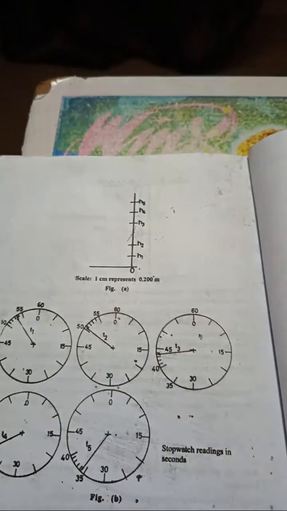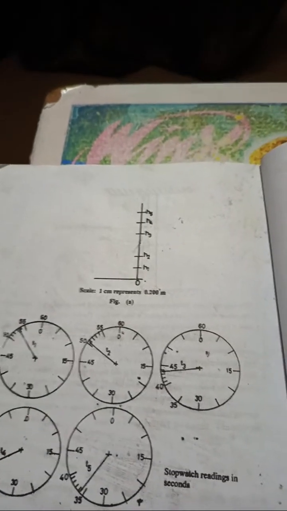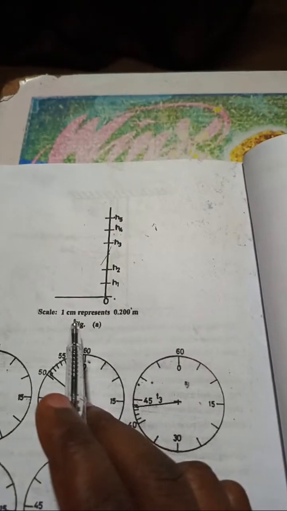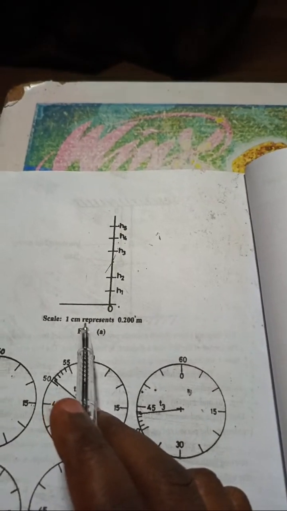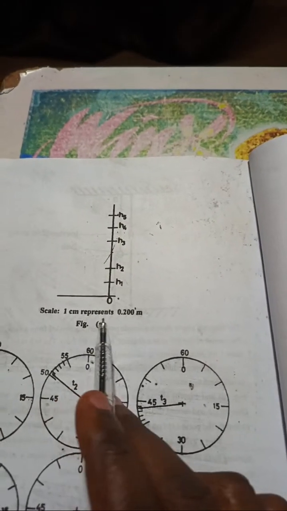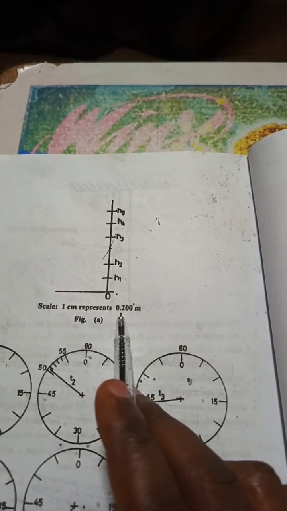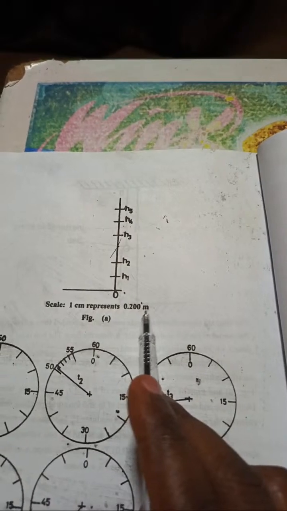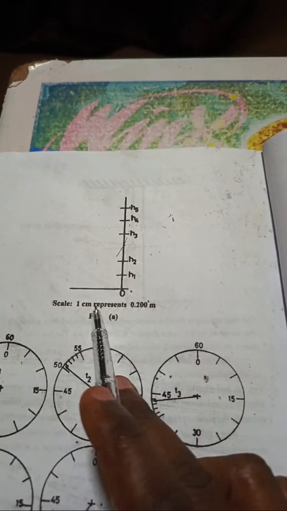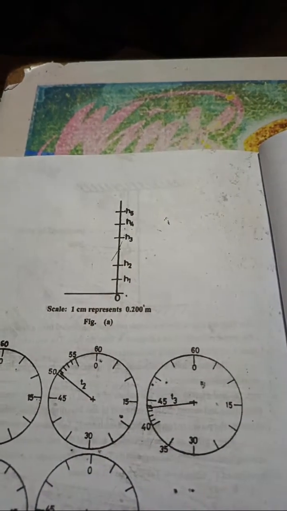So from there, we have to measure this, and the measurement will be done by using a ruler. Mind you, look at what they put there. They said 1 centimeter represents 0.200 meters. So it means we are going to have a column for this separately. We convert to have another column, but first and foremost we have to measure.